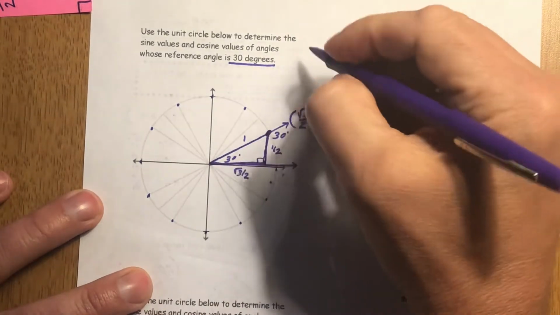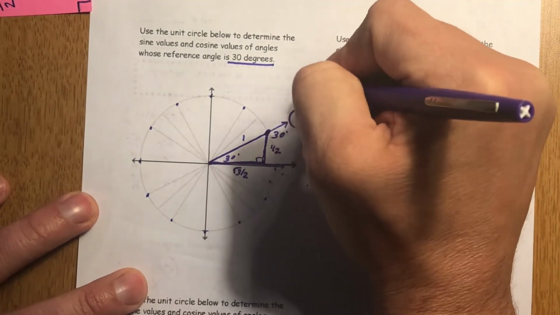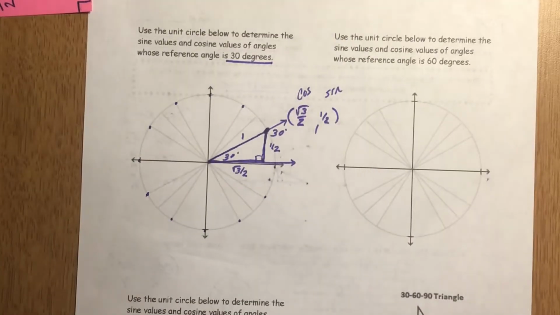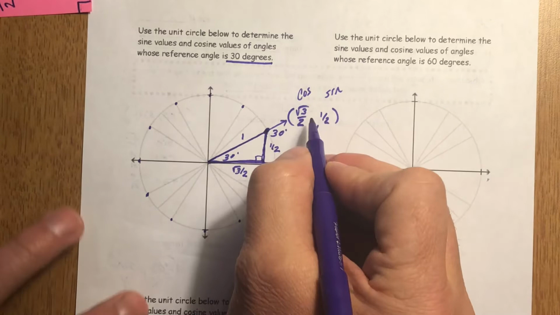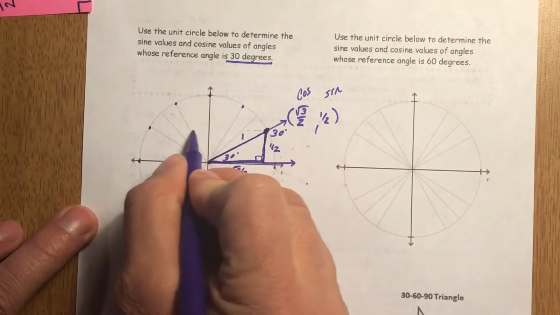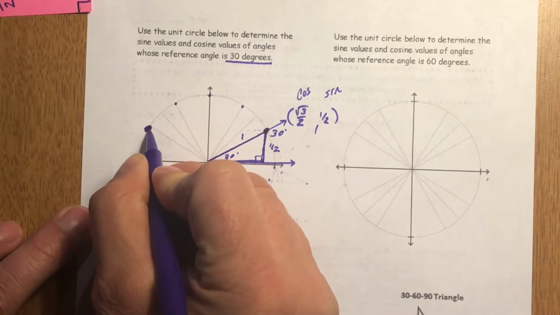And just to make sure, this x coordinate is the cosine and the y coordinate is the sine. Now what happens if I were to take this point and reflect it straight over there?